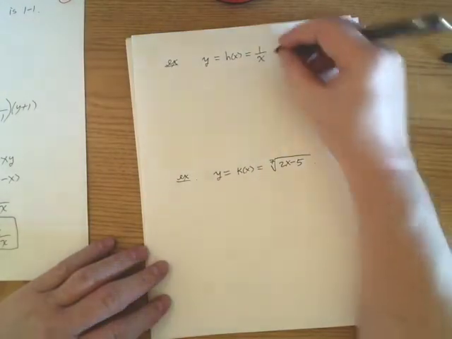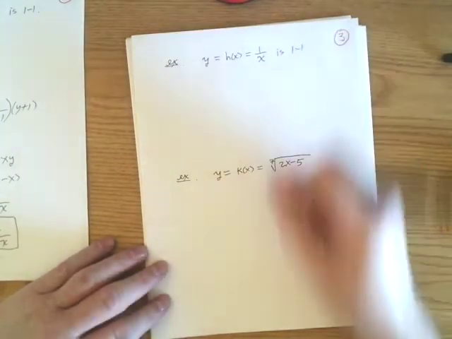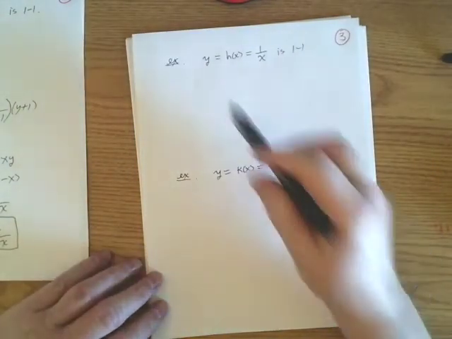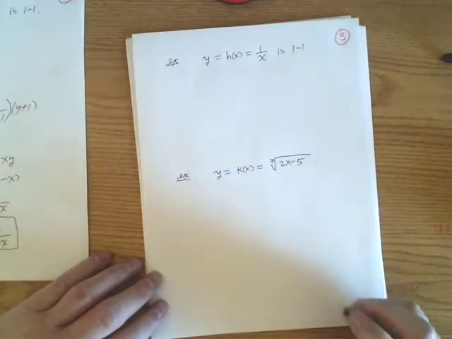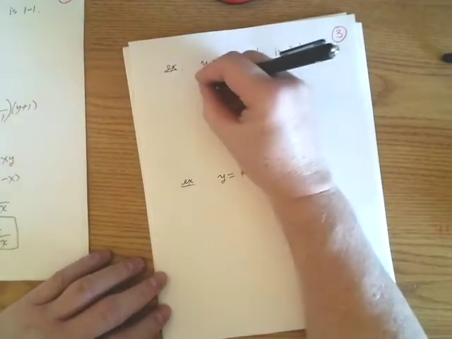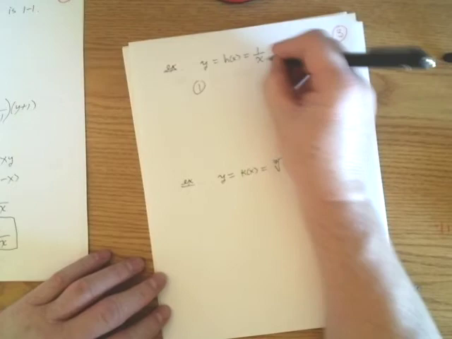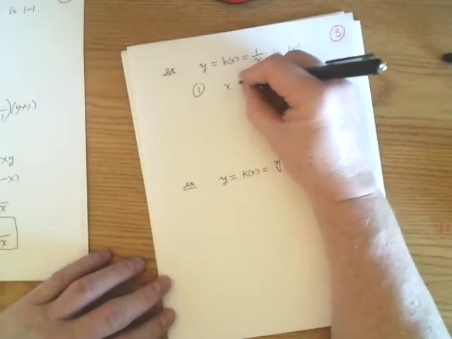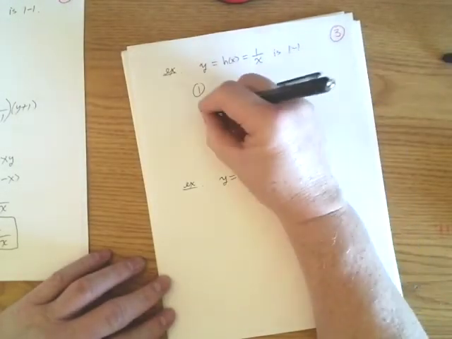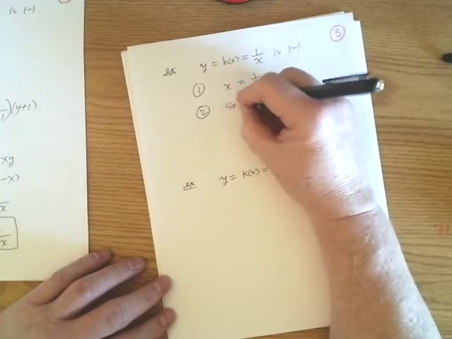I've got h of x, and this is 1 to 1, I promise again. I should throw that in there. Okay, y equals 1 over x is 1 to 1. Okay, so what are we going to do? We're going to find the inverse. We're going to interchange the x and y. So I've got x equals 1 over y, and then two, solve for y.